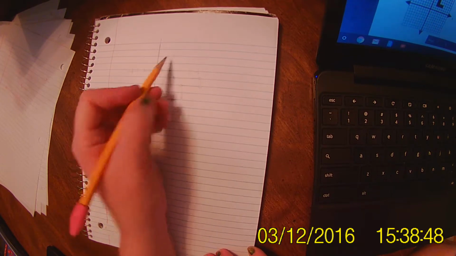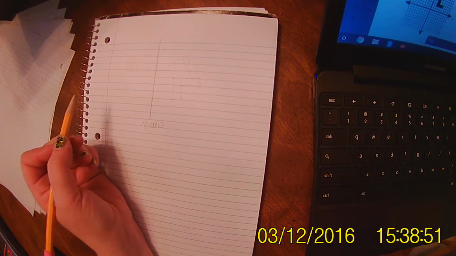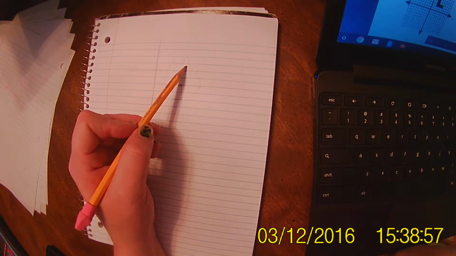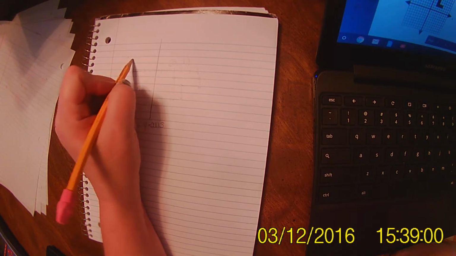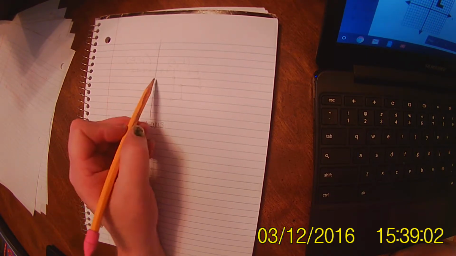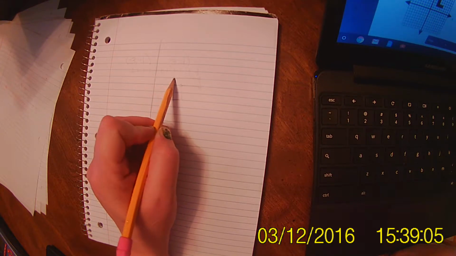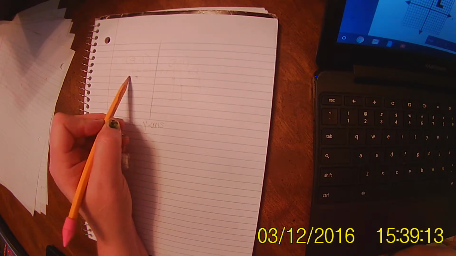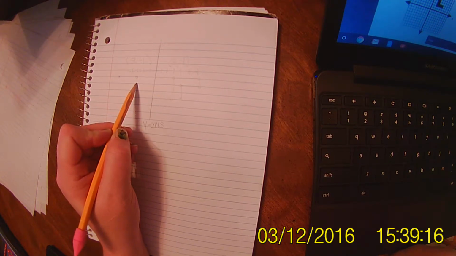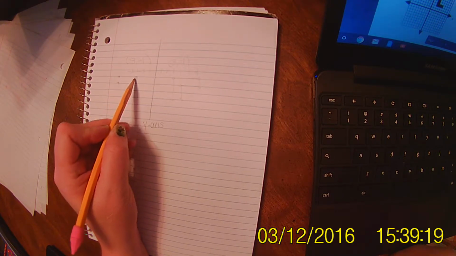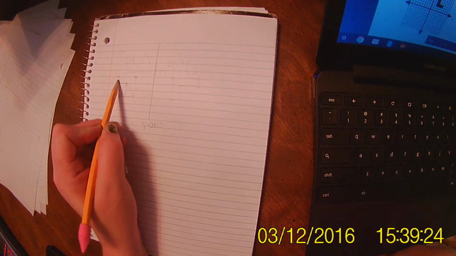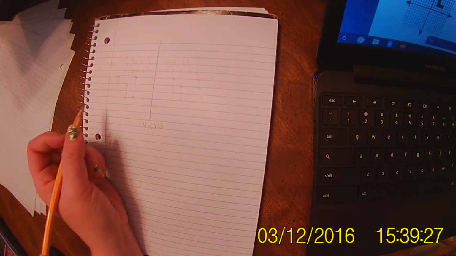I could identify my point, which was 3, -1. And for me to reflect across the y-axis, my y is going to stay the same and my x would change. So my new point would be -3, -1. Or on the y-axis, I could count over. So I went 3 units to the right, go back to the y-axis, and I can go 3 units to the left. So if I did that, when I reflect across the y, that's what my figure would look like.